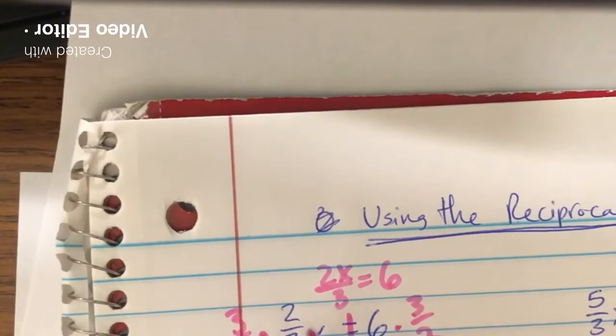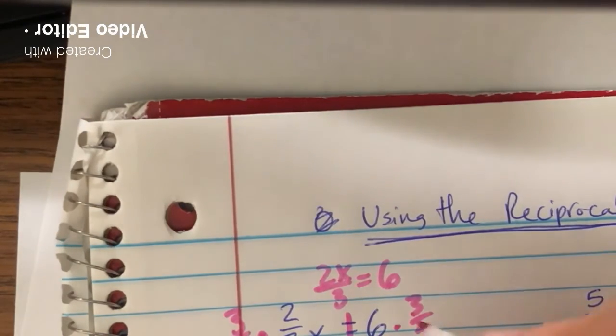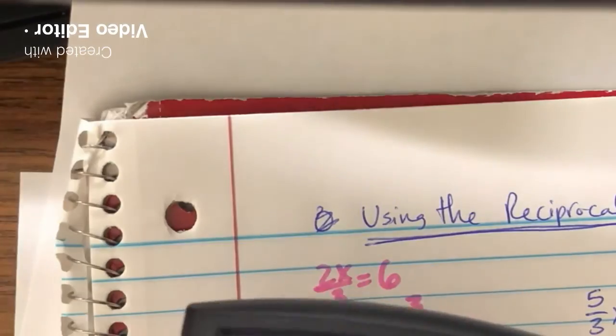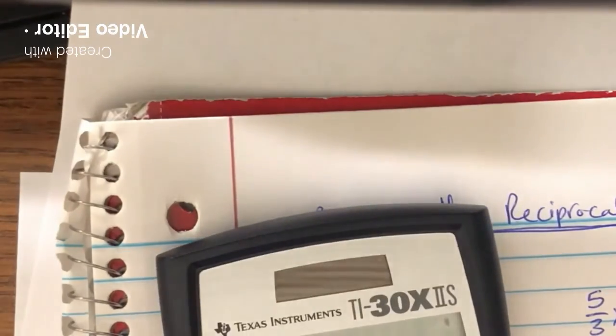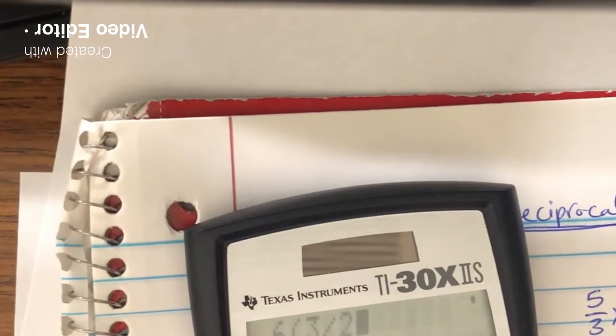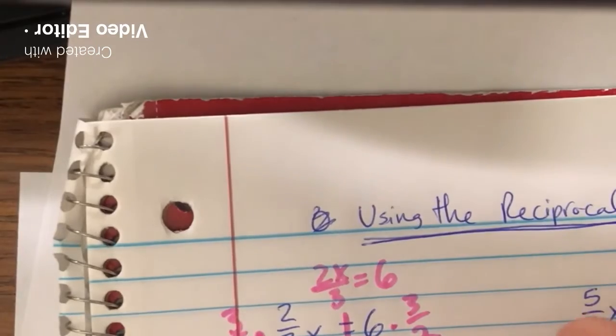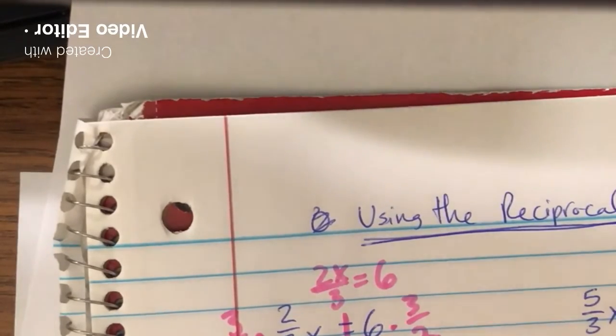And remember, the reciprocals go to 1, so you have 1x right here, which means it basically cancels. And 6 times 3 over 2 is 6 times 3 divided by 2, which is 18 divided by 2. You can do that in your calculator if you're struggling with it. 18 divided by 2 is 9. So x equals 9, right?